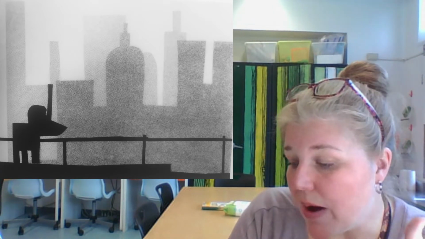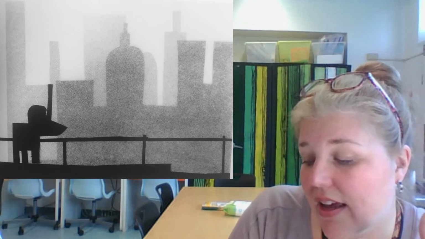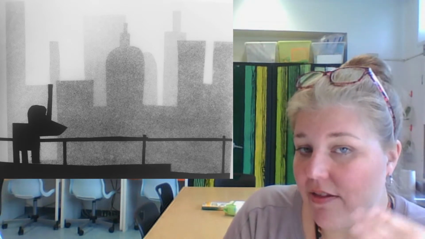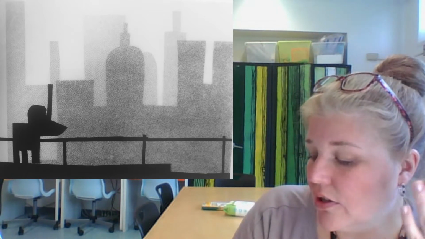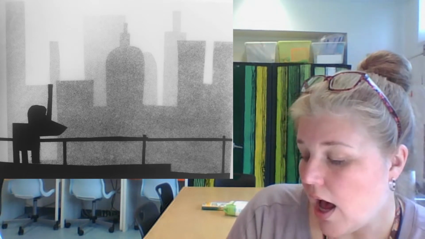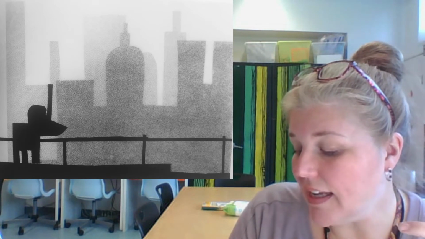Where do we see the darker values? They're closer to us. And then what this student has done is just faded the grays out as they've moved from the middle ground to the background, okay? I feel like the title Moody City would fit with this artwork really well because it looks kind of foggy and dark.